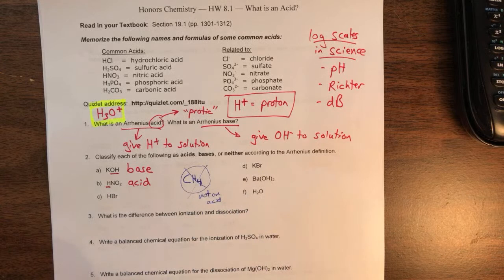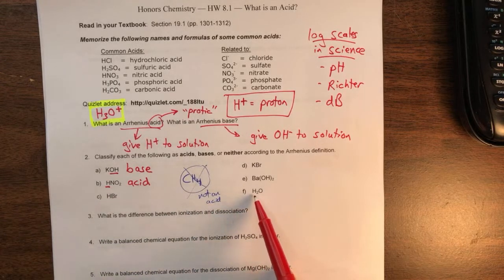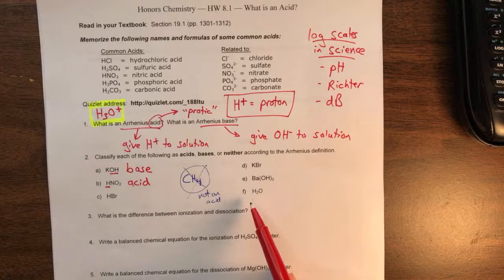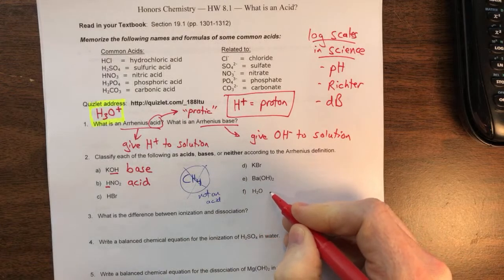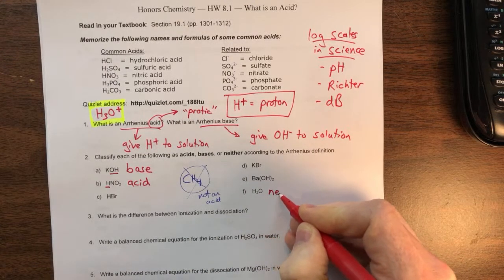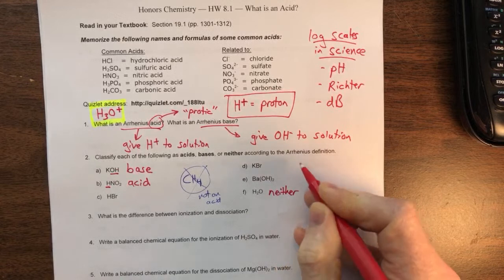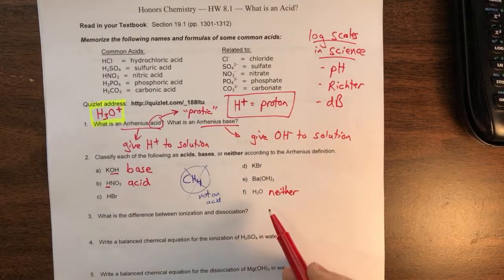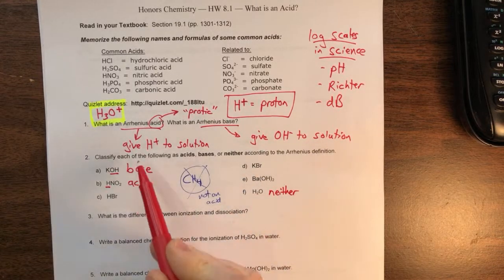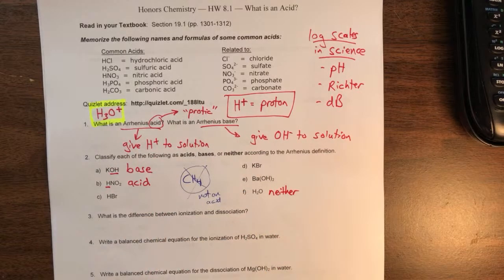Okay, and what do I mean? Water is one of those strange things that has H in front, but it's actually not really an Arrhenius acid. Water can function as an acid. It can function as a Bronsted-Lowry acid, but really water is neither, according to the Arrhenius definition, because if I put water in water, it's not going to increase the amount of H plus you have in the solution.